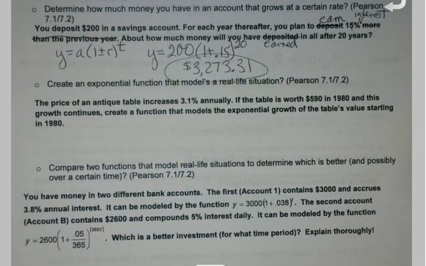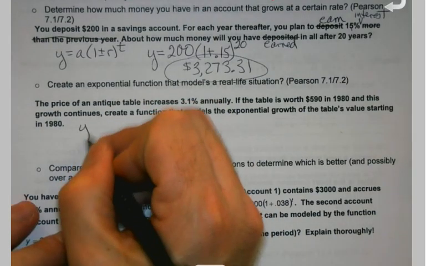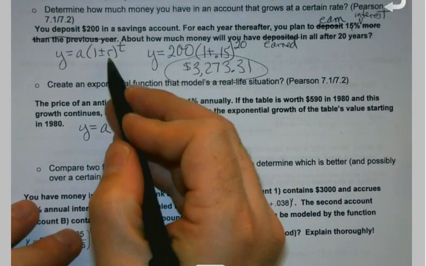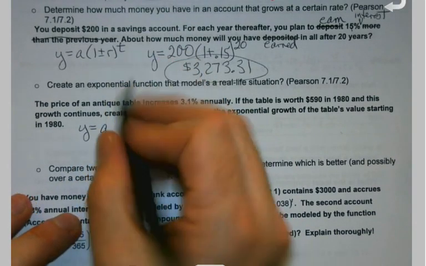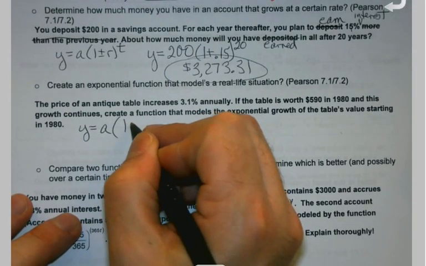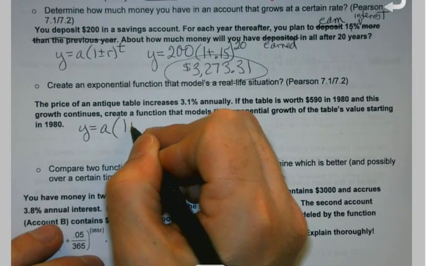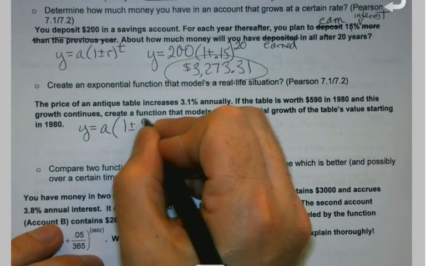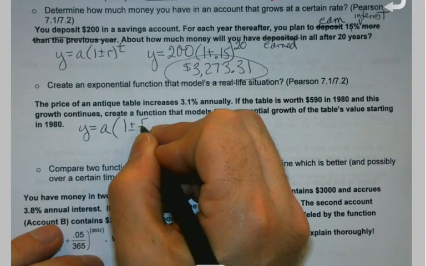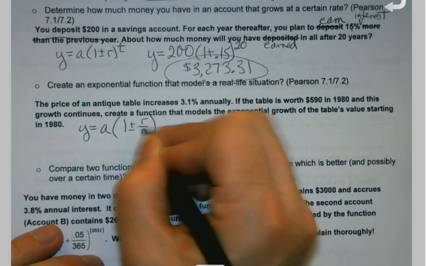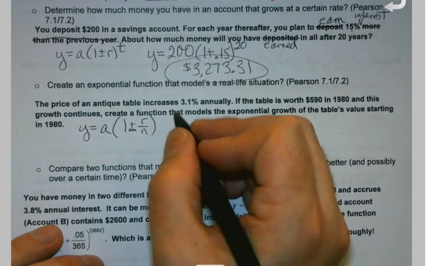Okay, price of an antique table increases 3.1% annually. If the table is worth $590 in 1980 and this growth continues, create a function that models the exponential growth of the table's value starting in 1980. So, almost the same as the last formula, except for one small difference. And we'll just get rid of that minus because we're not going to have one of those.